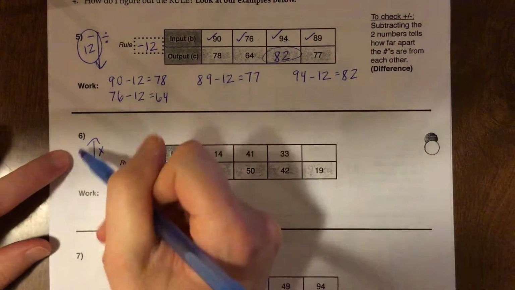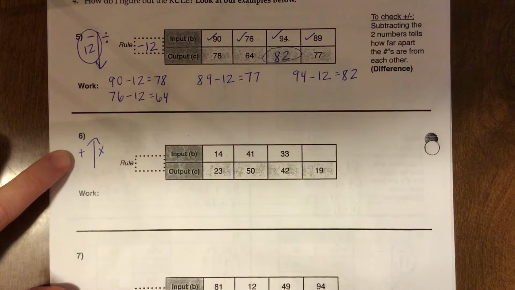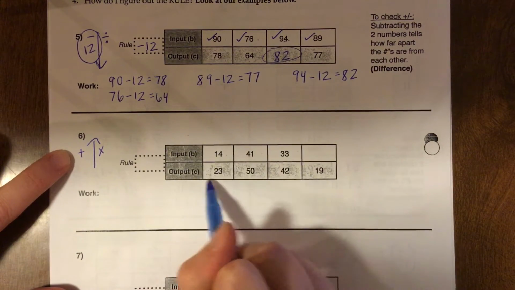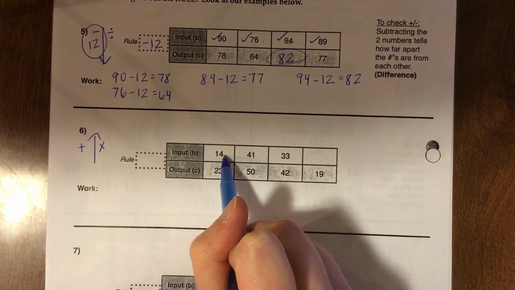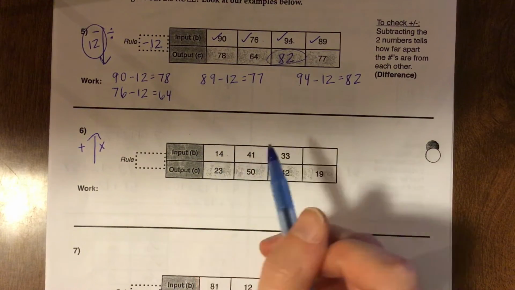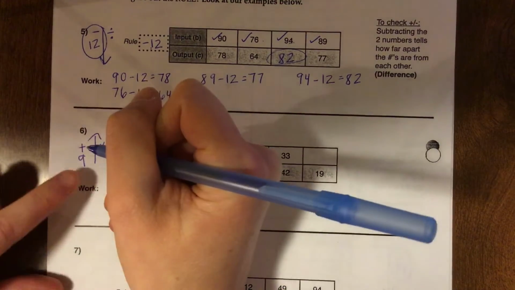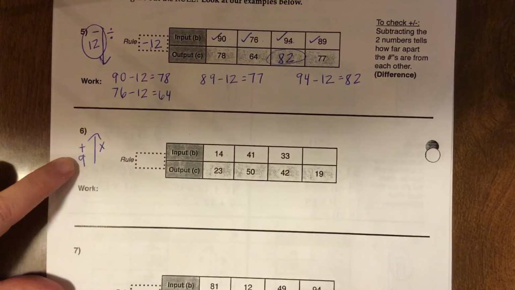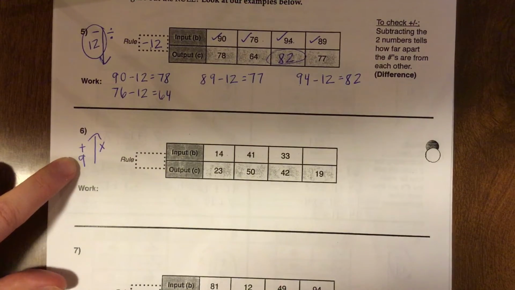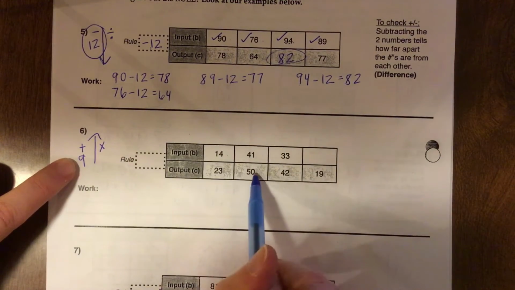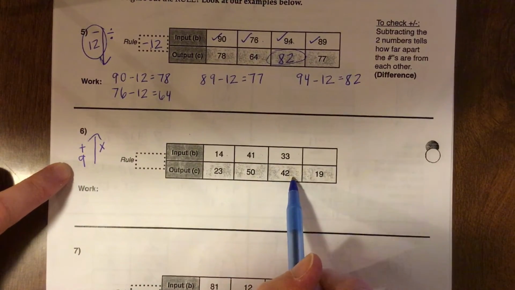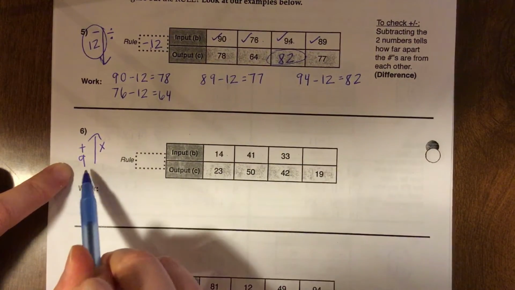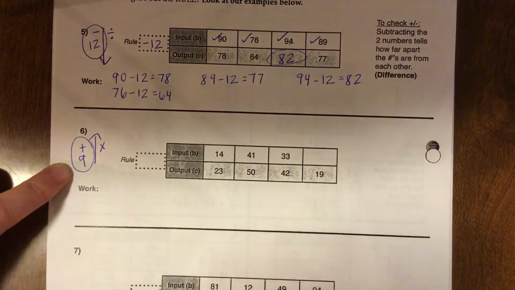I'm gonna test for addition first. To do that, I'm gonna use the inverse operation, which is subtraction. So if I do 23, because that's my bigger number, and subtract my smaller number, 14, I get an answer of 9. So I'm gonna put 9 here with addition, because it's the inverse of subtraction, and see if 9 works every time. So next I would do 50 minus 41, I get 9 again. 42 minus 33, I get 9 again. So I'm seeing a pattern.